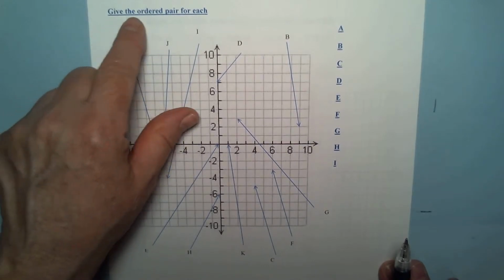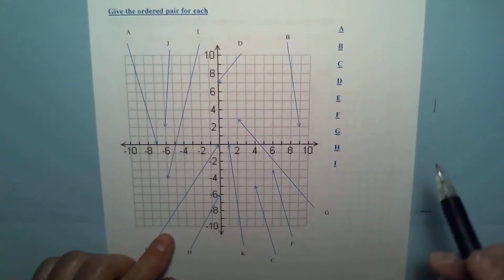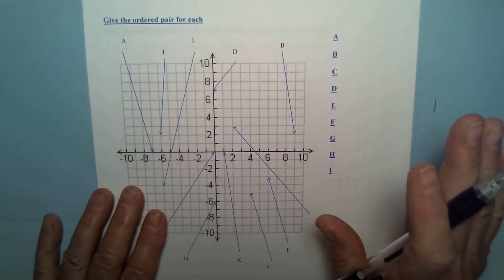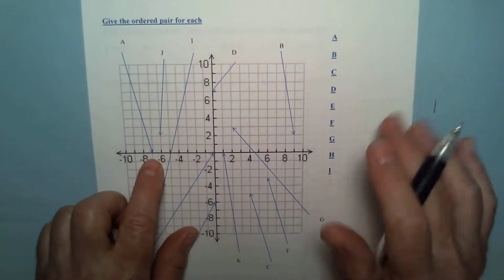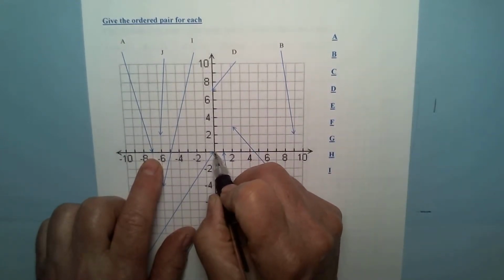The directions here tell me to give the ordered pair for each of these letters. And of course I'm going to start with A and just write down the ordered pair. You really need to be able to do this, and this needs to be mastered. So let me just start with this. Every movement that I make has got to start at the origin. I have to move horizontally first, and then I have to move vertically.